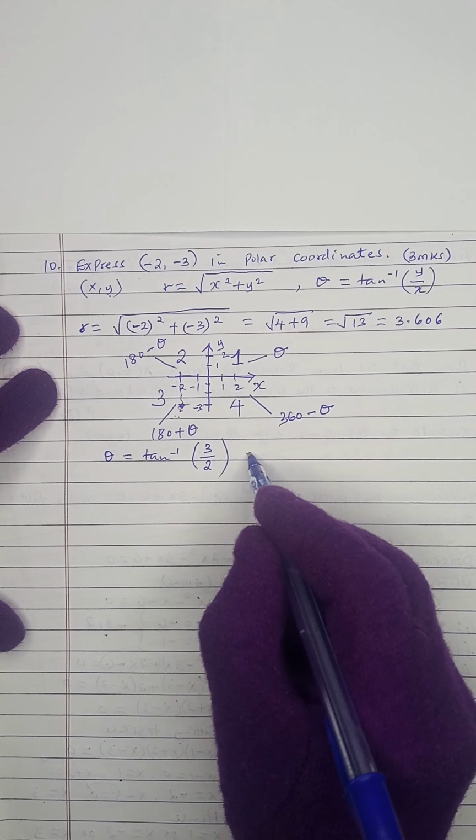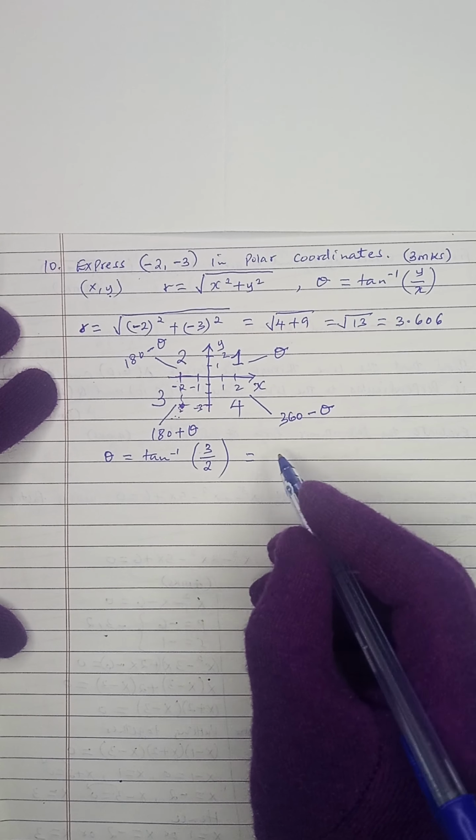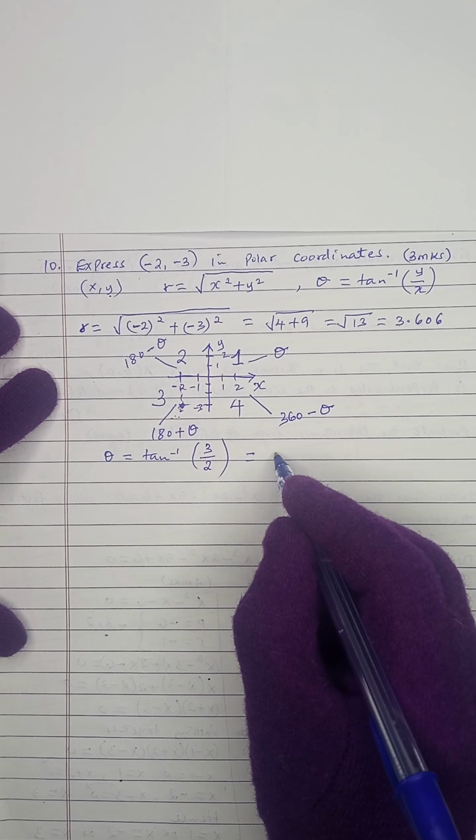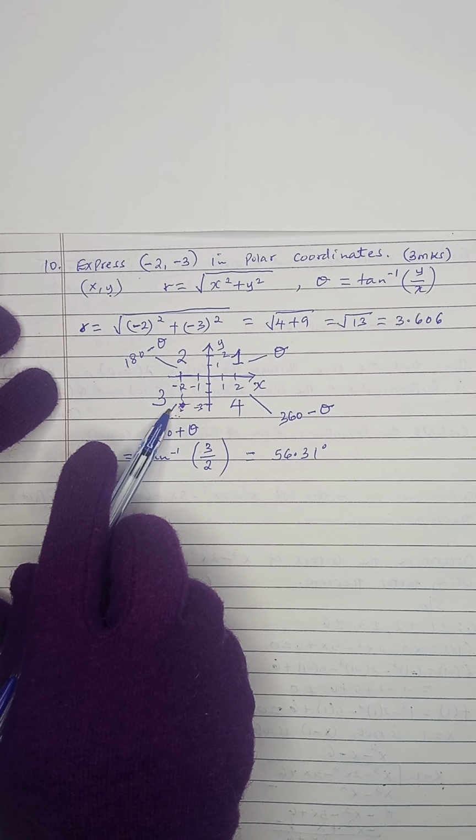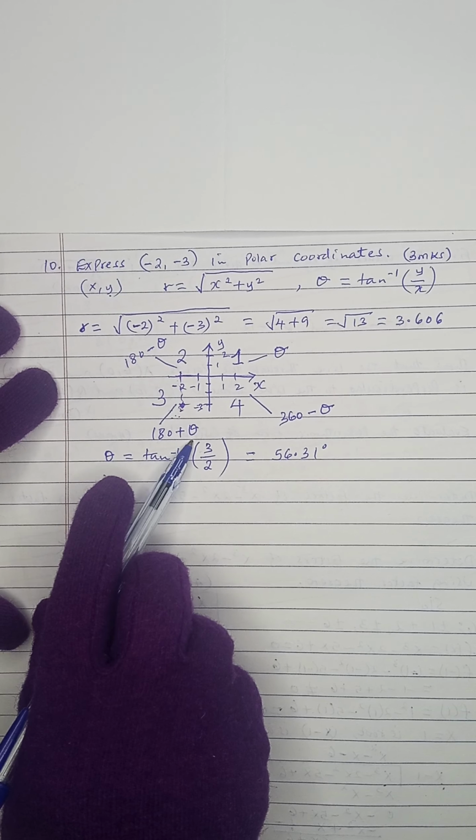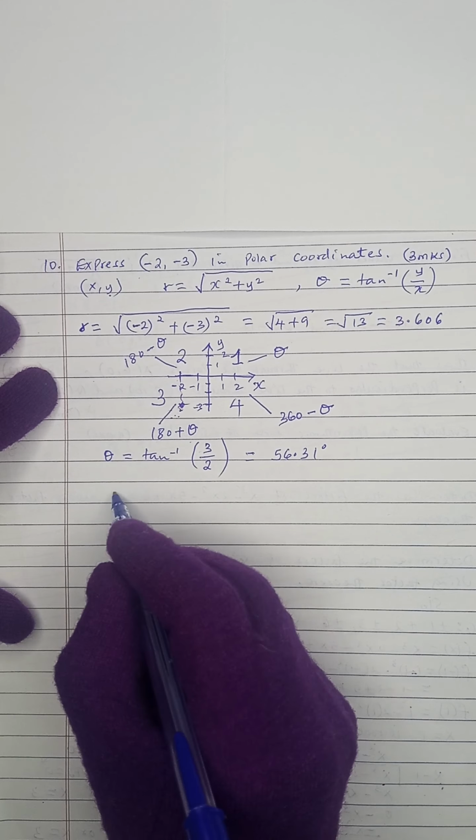Then to find the tan inverse of 3 all over 2, you'll get 56.31 degrees. But now our angle falls in the third quadrant where we say 180 plus theta. So to obtain the angle, we'll get 180 plus 56.31, which for this case will give you 236.31 degrees.